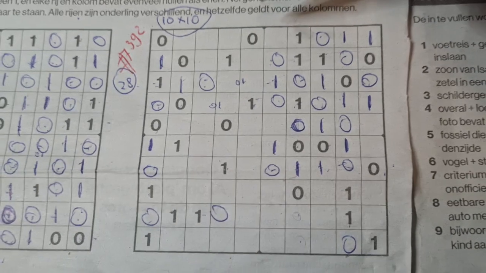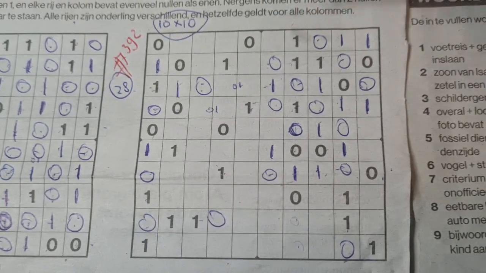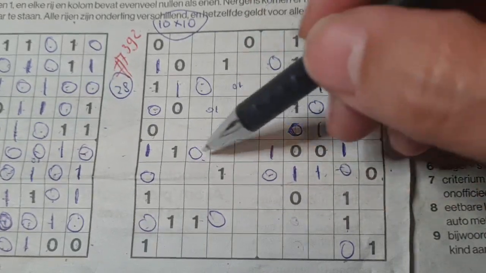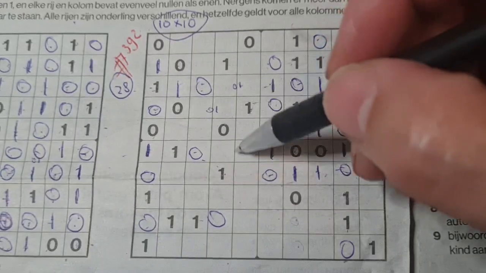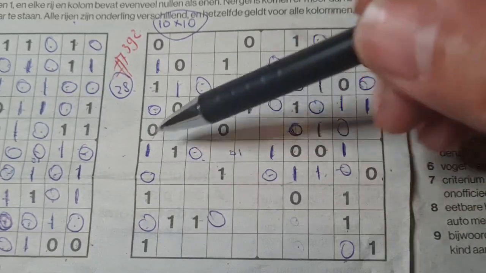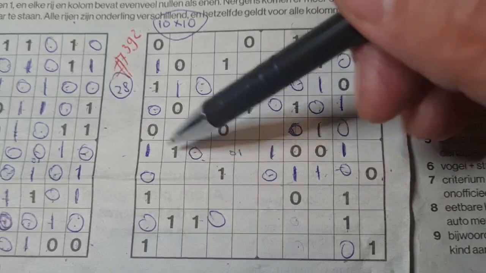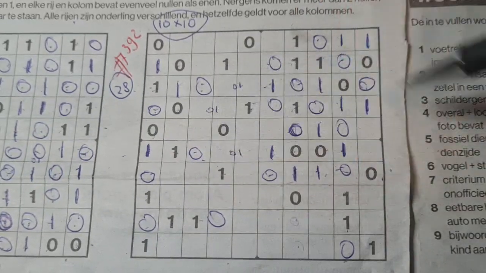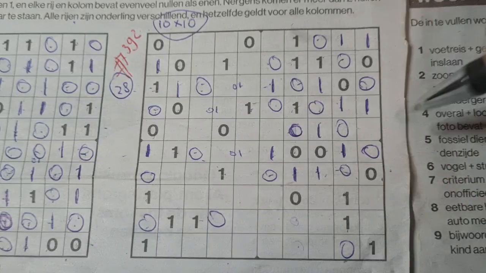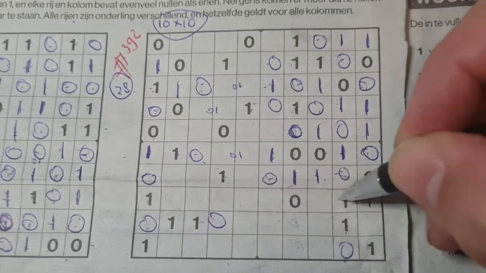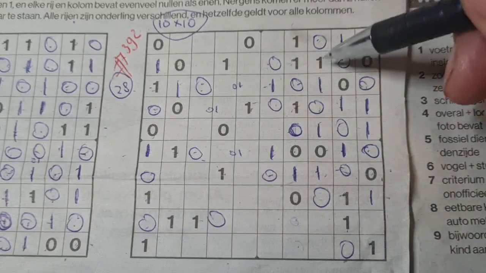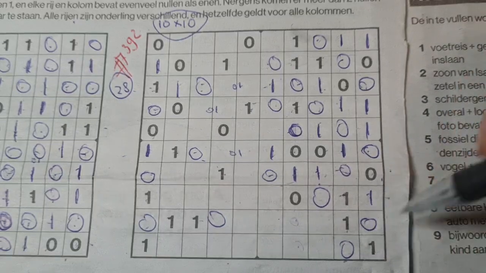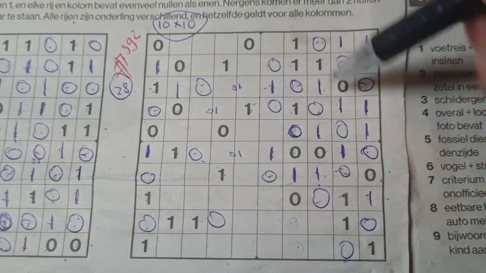Double one, here no, there no. And between an O and a 1 with 2 empty boxes between, there's always an O and a 1 there, but I do not know in which order. So we have the first one, second one, third one, fourth one, fifth one. So the rest are O's. Double O, here one, there one. Double one, here no, there no. 1, 2, 3, 4. Between the ones comes an O.